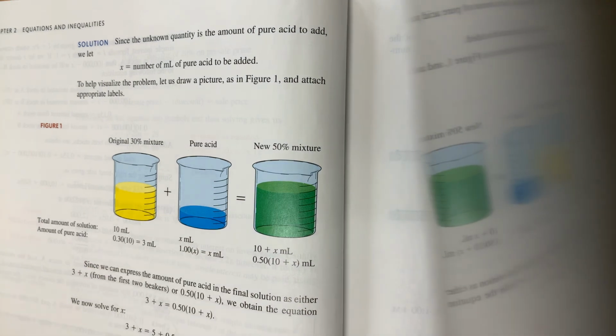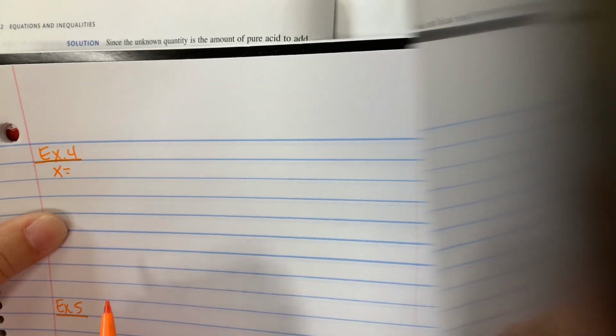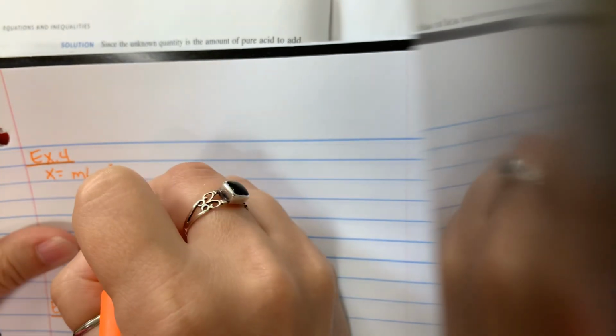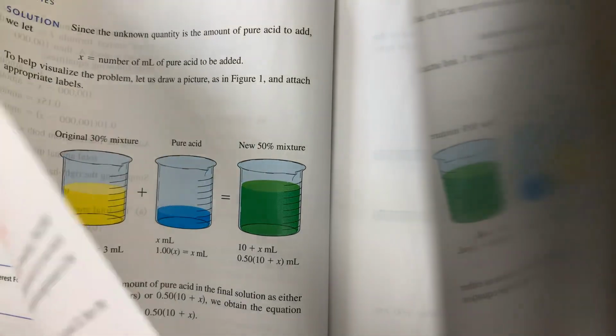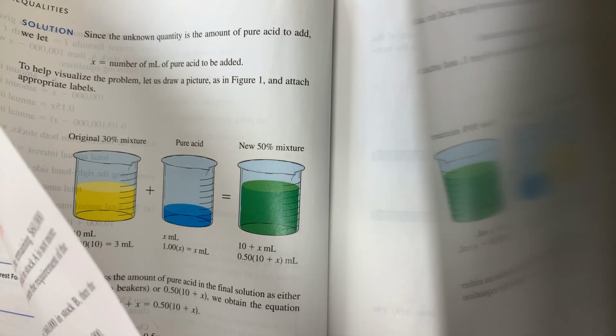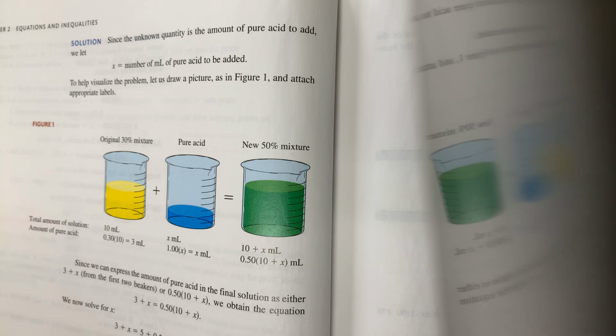So what I did, I said I'm going to make X the milliliters of that pure acid that I'm supposed to have. If we go back to the original question, it said how many milliliters of pure acid must be added. That's why I called that X, because that's what I don't know. That's what I'm trying to find.